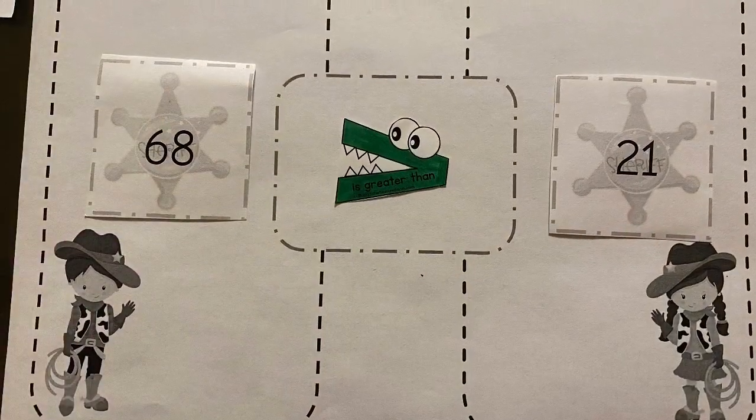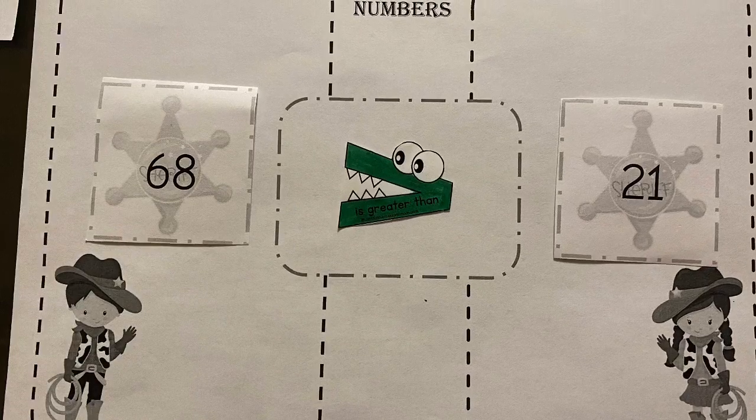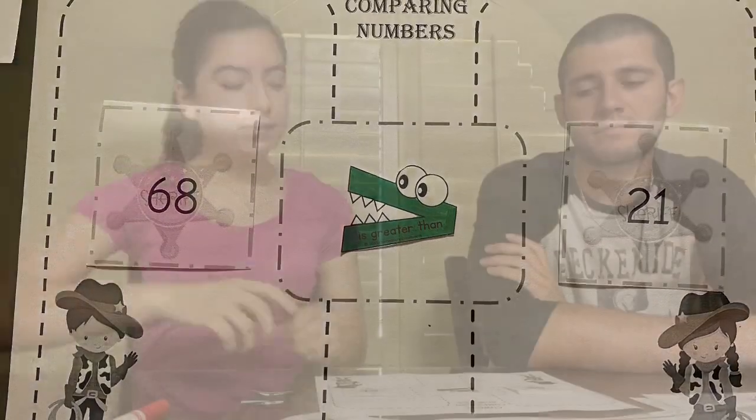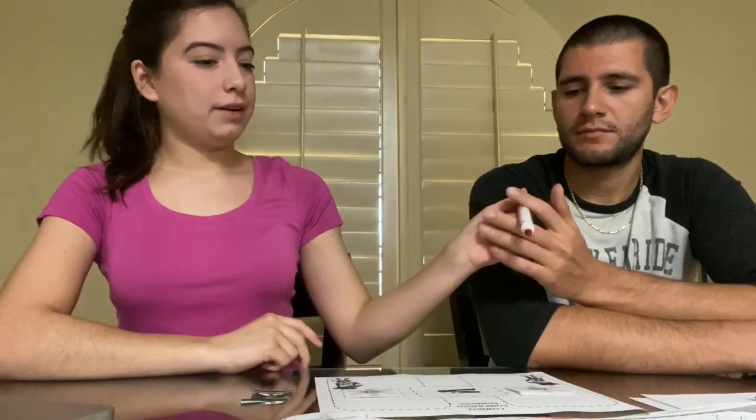Go ahead and put them on the game board and then tell me, is 68 less than, greater than, or equal to 21? He said 68 is greater than 21. So now you take your marker or pen and you record it on the recording sheet.